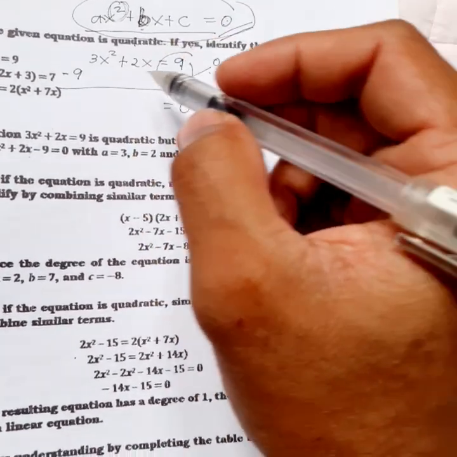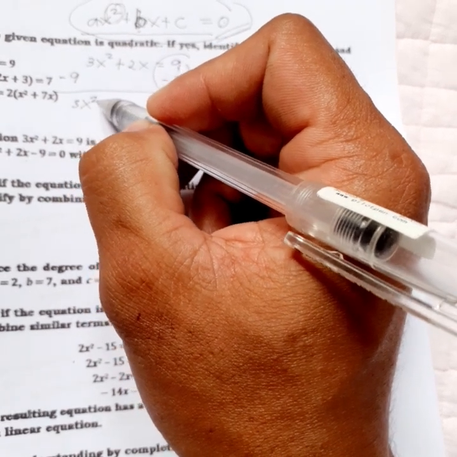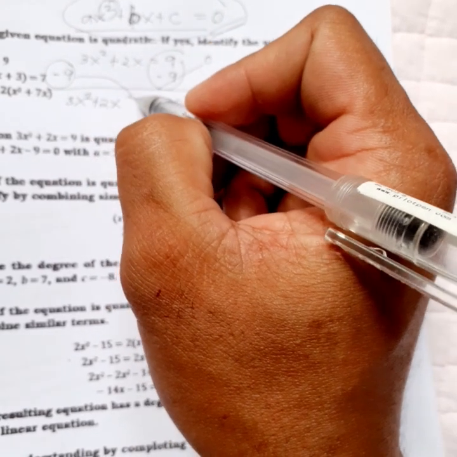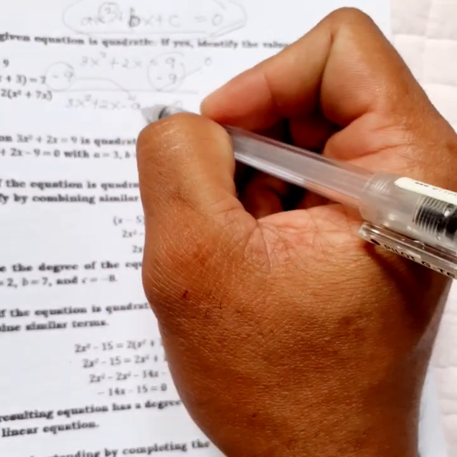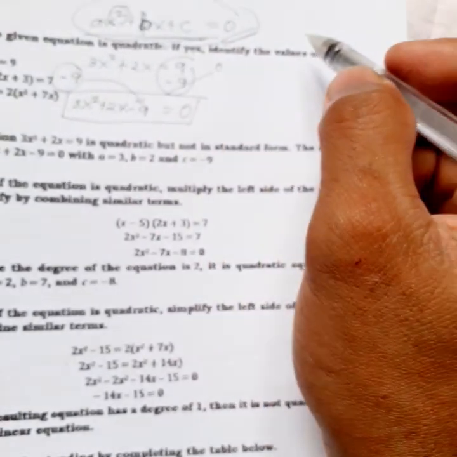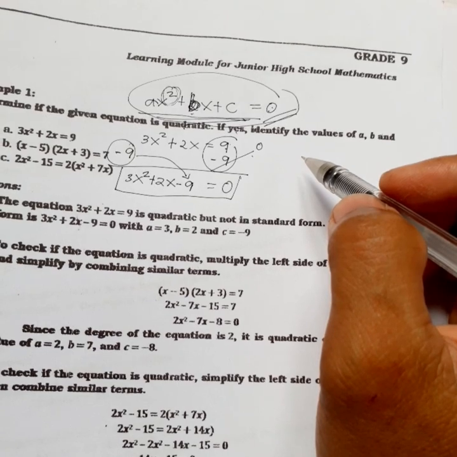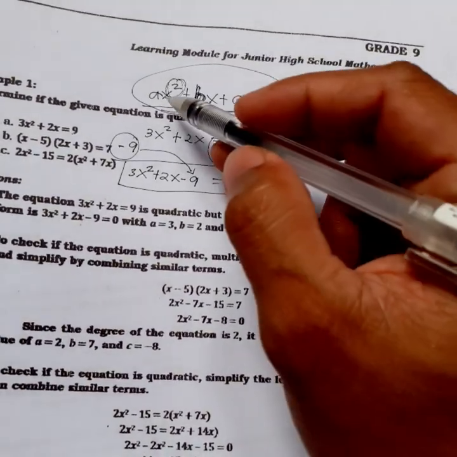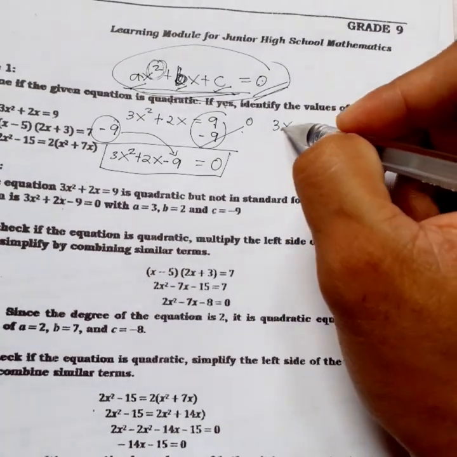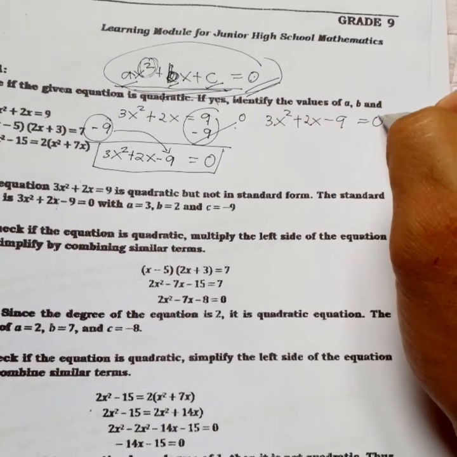Then, unahon nato si katong mga variable nga dagko. We have 3x squared plus 2x. Copy this one. Minus 9. Then, we have the standard form. Then, let's find the value of a, b, and c. So, we have 3x squared plus 2x minus 9 equals 0.